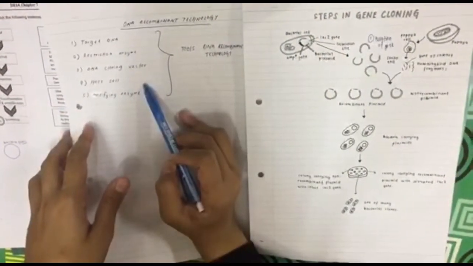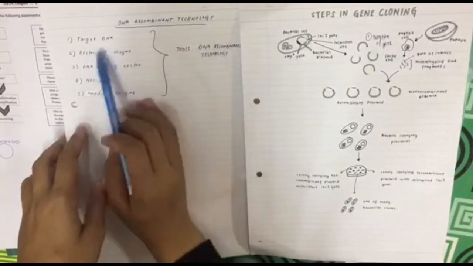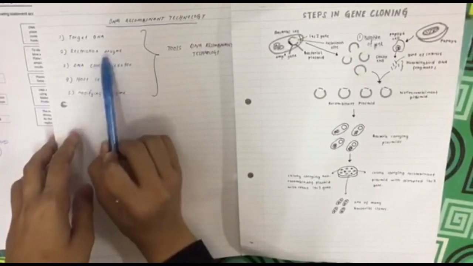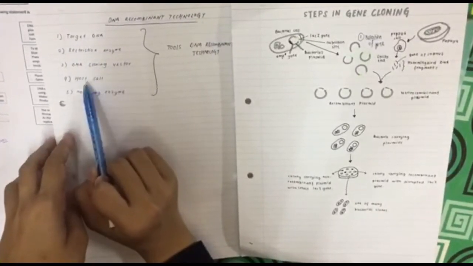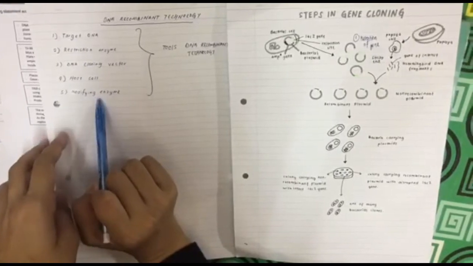Now, I will explain DNA recombinant technology. Here, I have listed the 5 tools that are involved in DNA recombinant technology. The first one is target DNA, second is restriction enzyme, third is DNA cloning vector, fourth is host cell, and the last one is modifying enzyme.